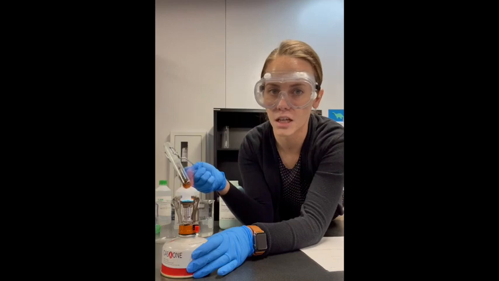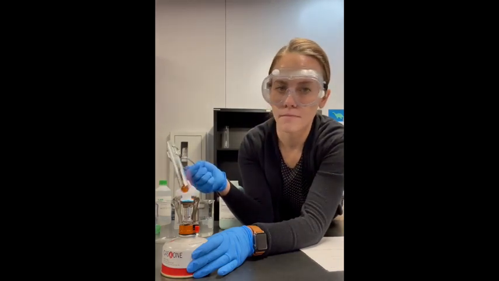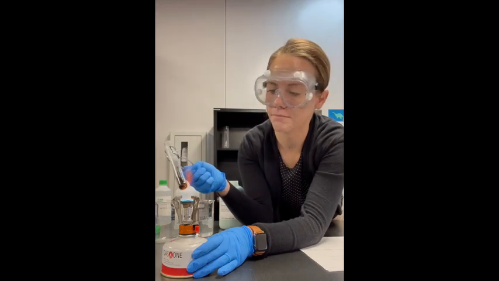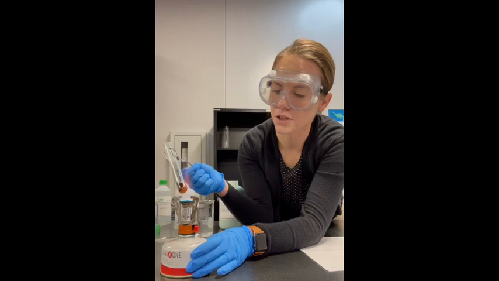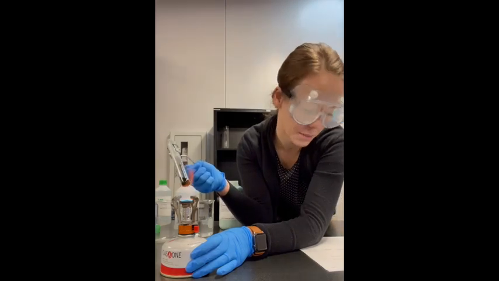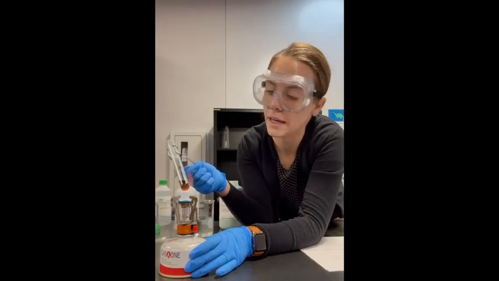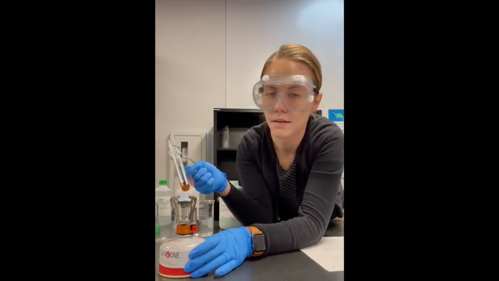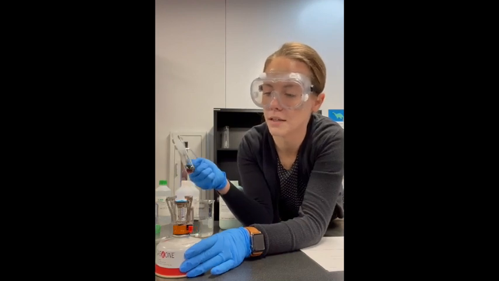I'm just shaking it, trying to get it evenly distributed. Now this is a decomposition reaction. So we started with copper carbonate. Now remember, when we have a decomposition reaction with a metallic carbonate, what does it make? Look at page 24 of your notes. It tells you what it makes when you have a metallic carbonate in a decomposition reaction.